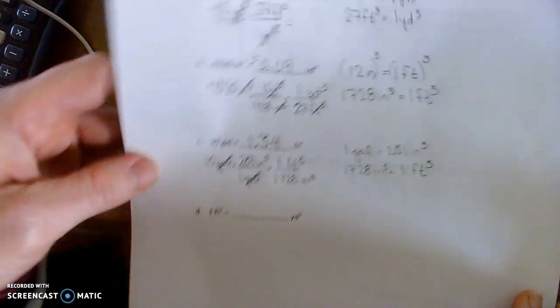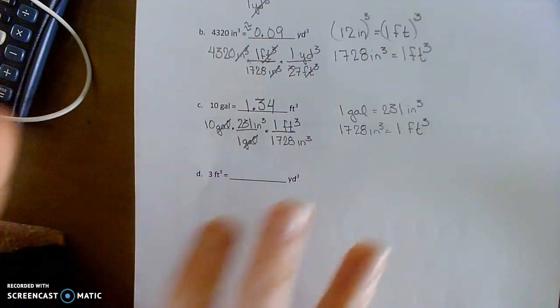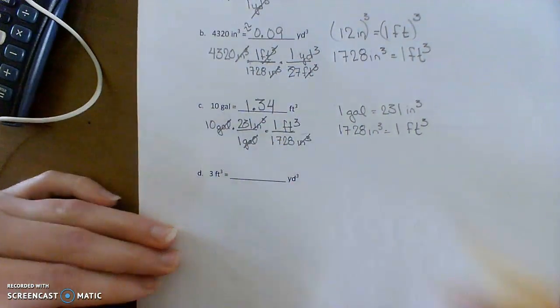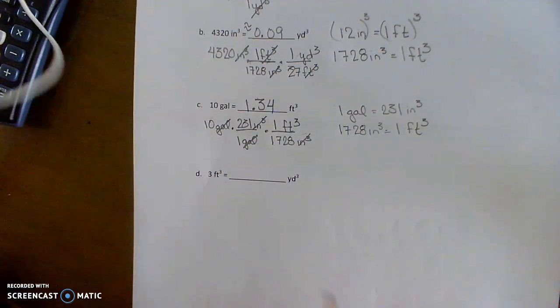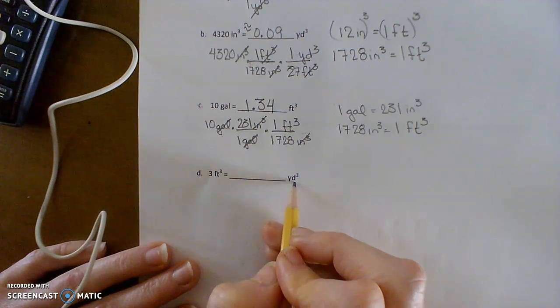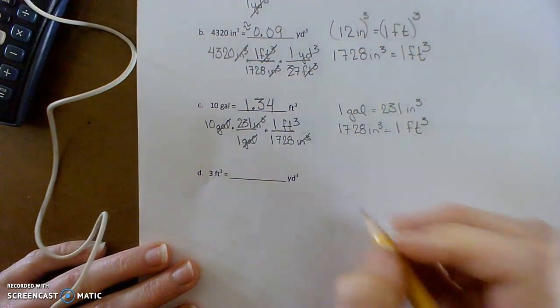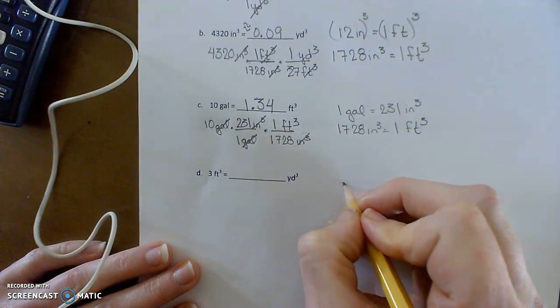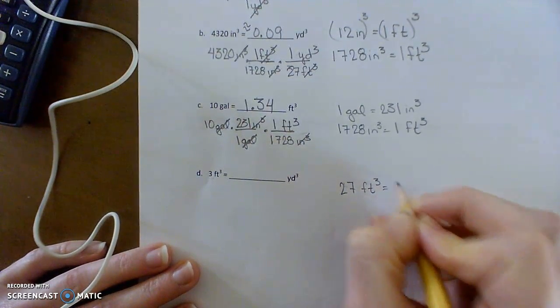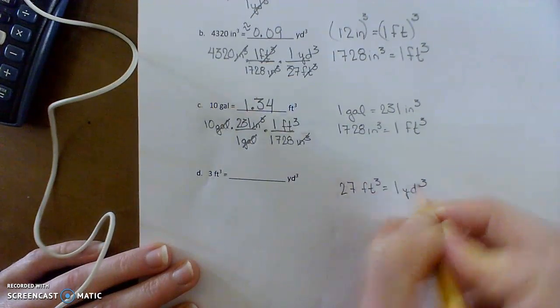All right, last one. Let's do another conversion. Again, I'm hoping that you pause these, try them on your own, and then compare your answer. So let's go from cubic feet to cubic yards. If I've got 3 cubic feet, remember that there are 27 cubic feet in every 1 cubic yard.